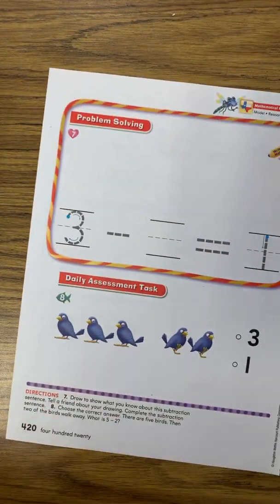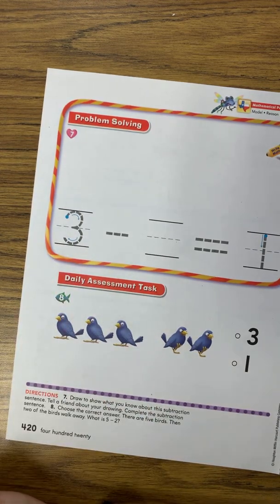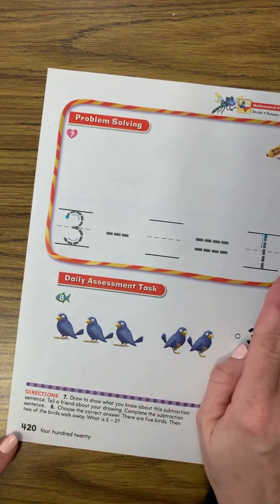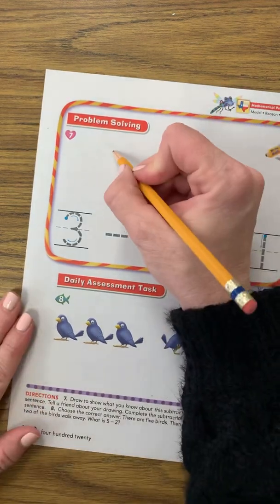And on the back, let me read you the math problem. Look at the subtraction problem or sentence. How many objects do you need to start with? 3. So you'll draw 3 objects. When you're all done, how many are left? 1. So I'm actually going to do this one with you.